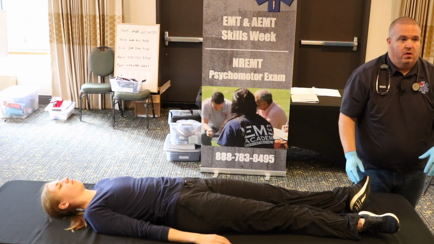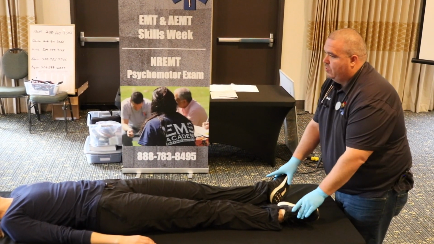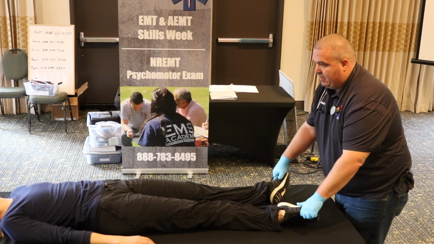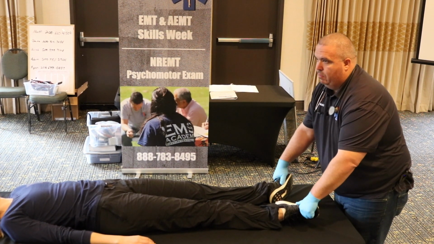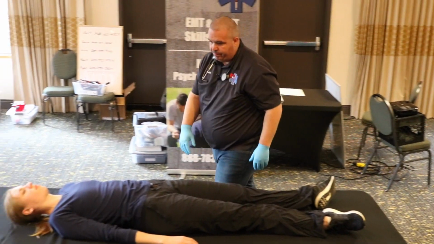Her shoes and socks are also off. I'm going to run the bridge of her feet. I'm also going to check for pulses. And I'm going to see if she has any kind of painful response at all. Okay. I'm going to come back up.